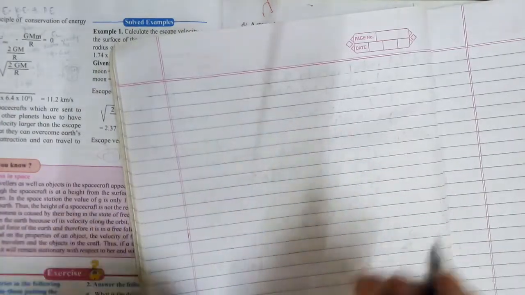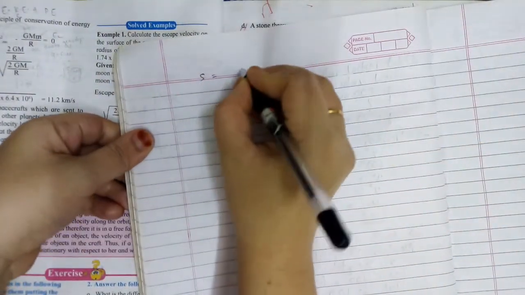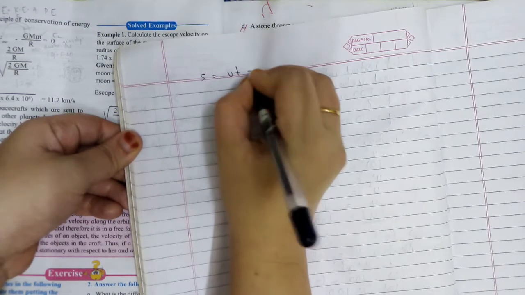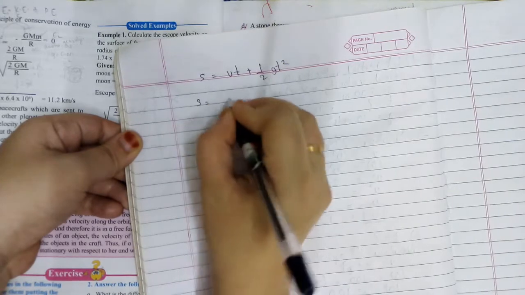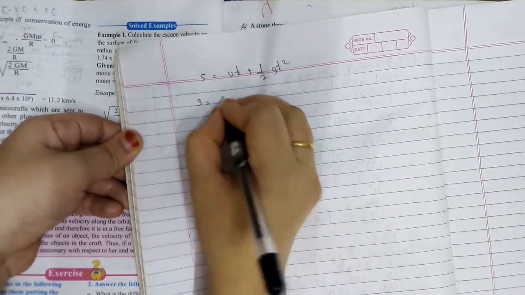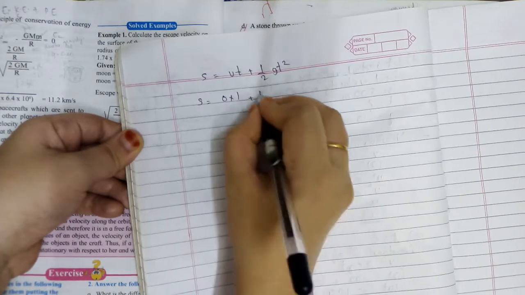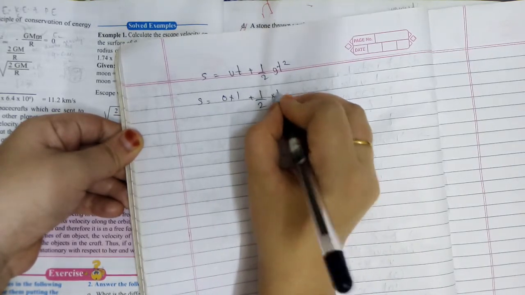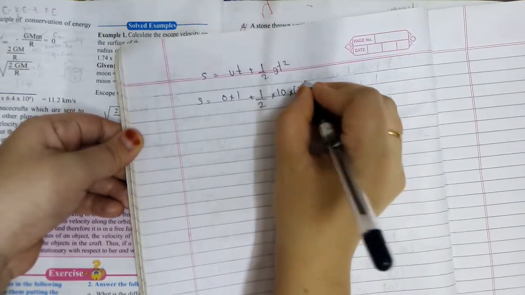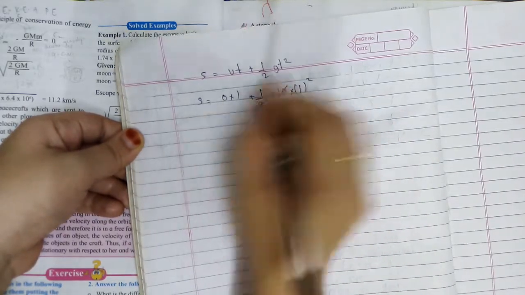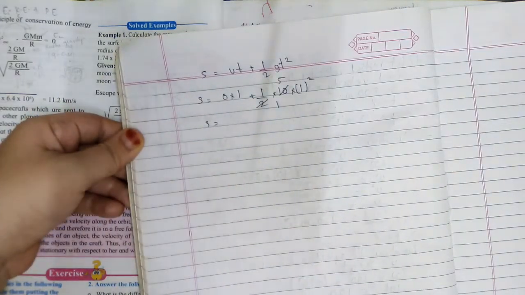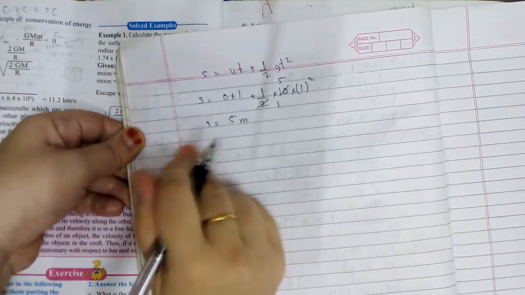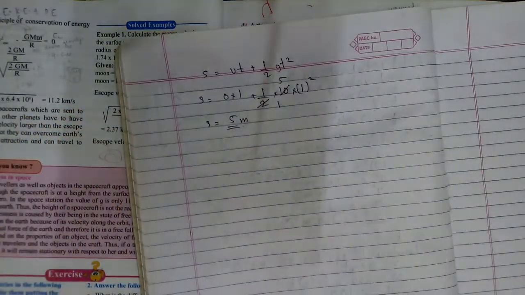Now let's put all the values in the equation. So here again I am writing S equals ut plus half gt square. As we have to calculate, u is given as 0 and time is 1 second. So half, value of g is 10, and t will be 1 square. So 2 fives are 10 and 1 square will be 1 only. So S equals 5 meter. So what is the height of the table? It is 5 meter. All right.